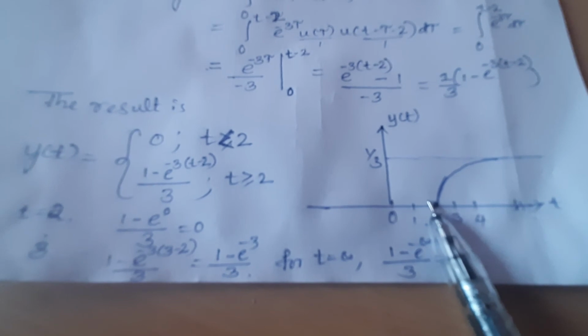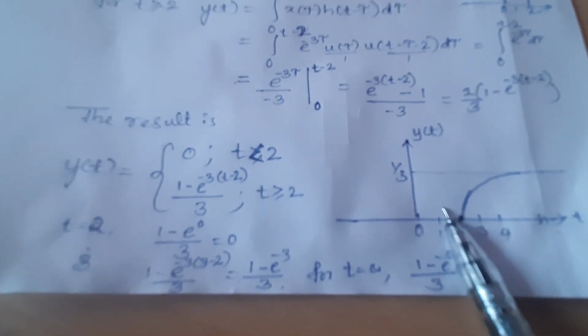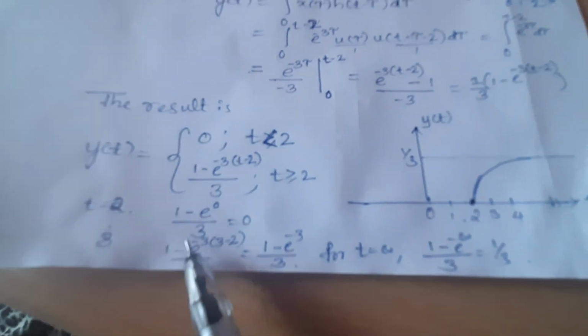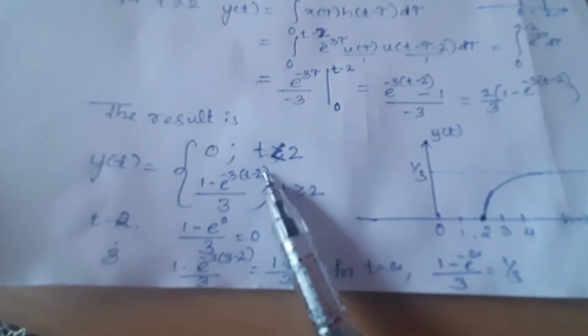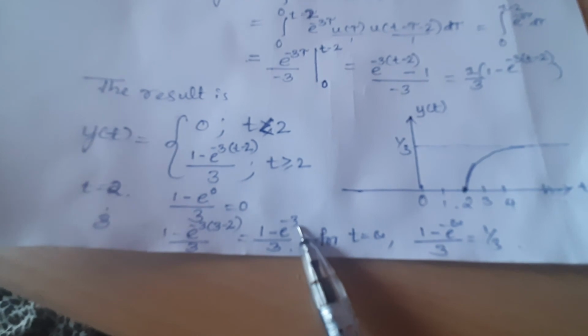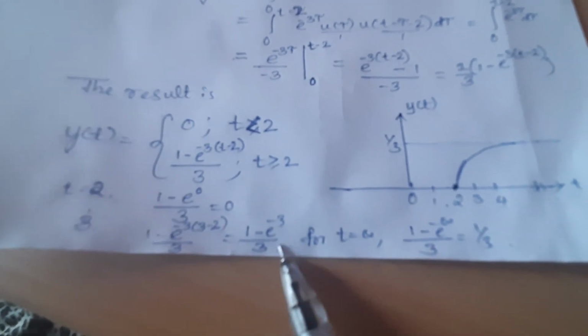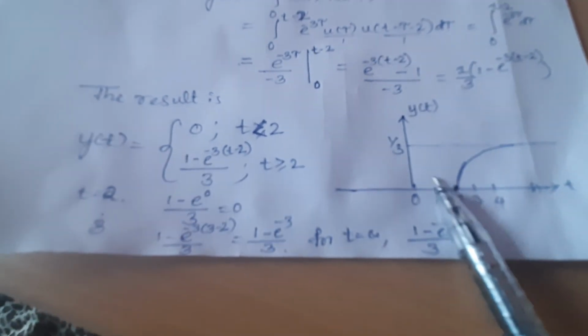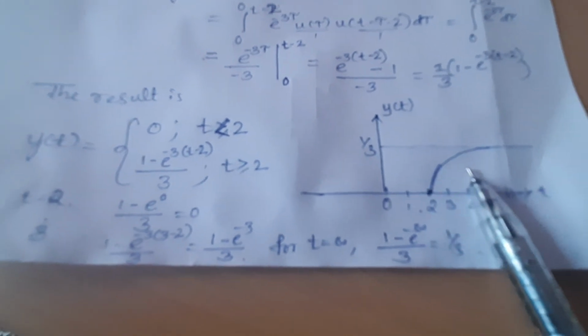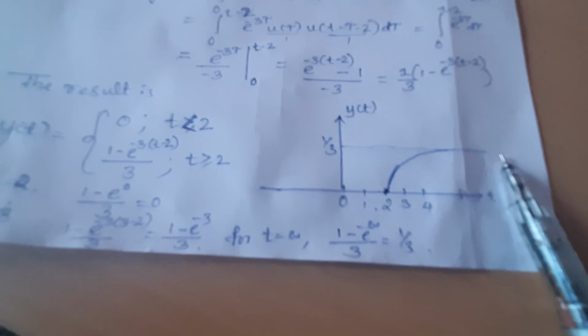At 2, it takes 0 value. When we take t as 3, it is 1 minus e raised to minus 3 times (3 minus 2), which is 1, divided by 3. So it is a bit greater than 0. Likewise, by taking a few different values, we'll get to know the nature of our signal.